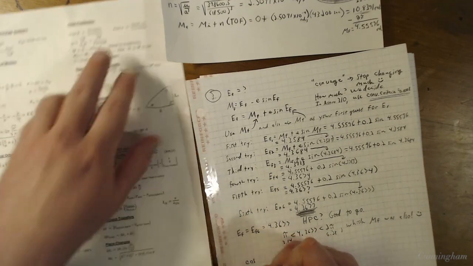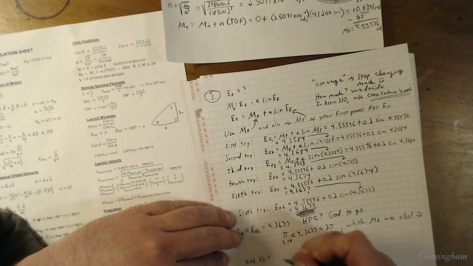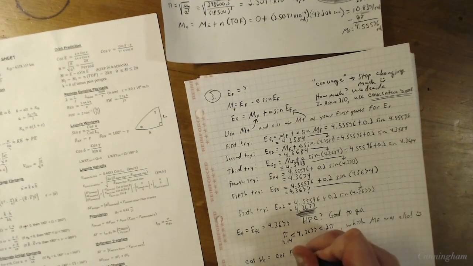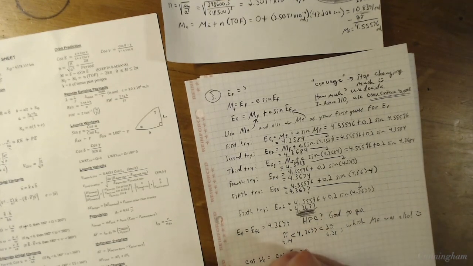So pulling right off the equation sheet, cosine of true anomaly is equal to cosine of eccentric anomaly minus eccentricity over 1 minus eccentricity times the cosine of eccentric anomaly. Let's plug it in.